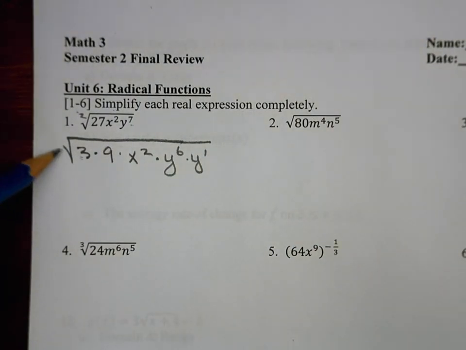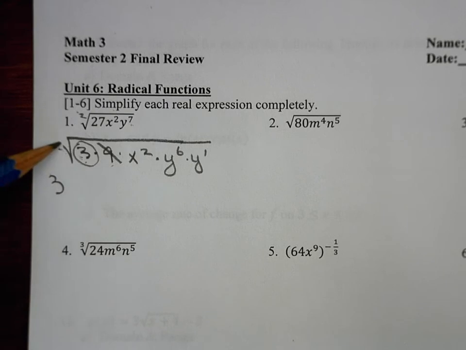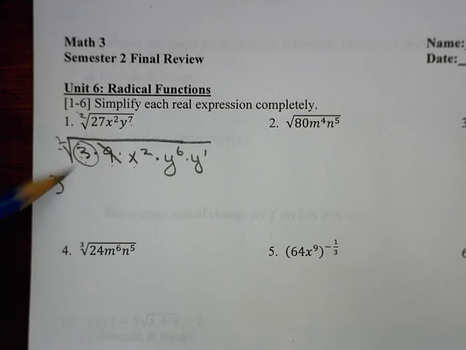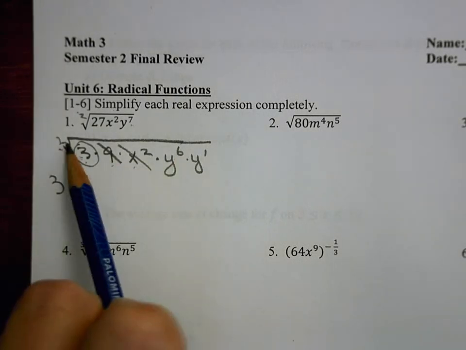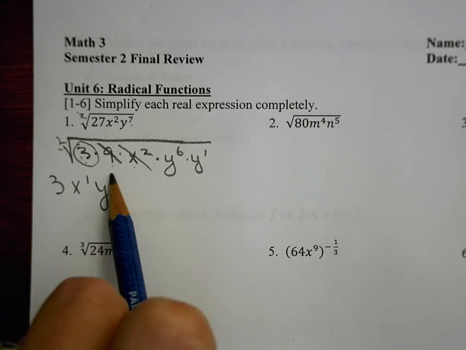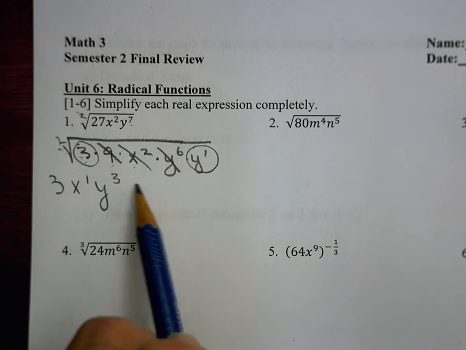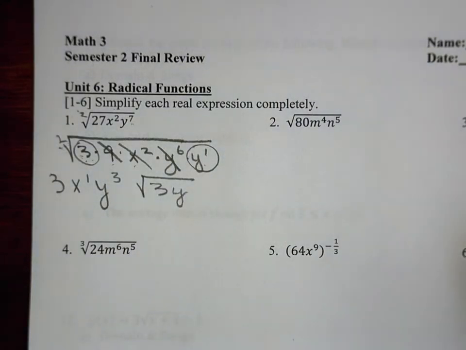I cannot take the square root of 3, so I'm going to leave that one alone. But the square root of 9 is just 3. And then I can take the square root of x squared. When we're doing exponents we're just dividing, which is different than coefficients, right? We actually have to root them. So 2 divided by 2 is 1, so that would make this x to the first. And then 6 divided by 2 is 3, so that would become y cubed. I cannot do 1 divided by 2, so I'll leave that one there as well. So I have a 3 and a y that I can't reduce.